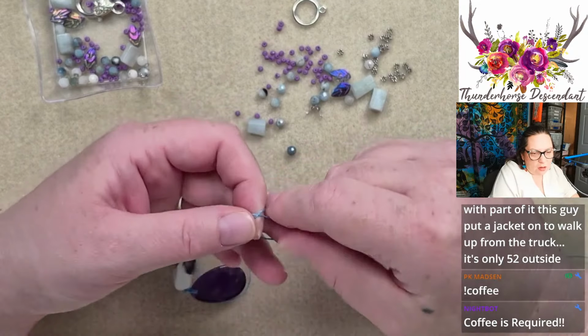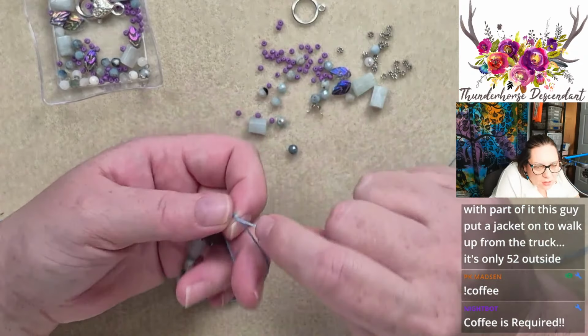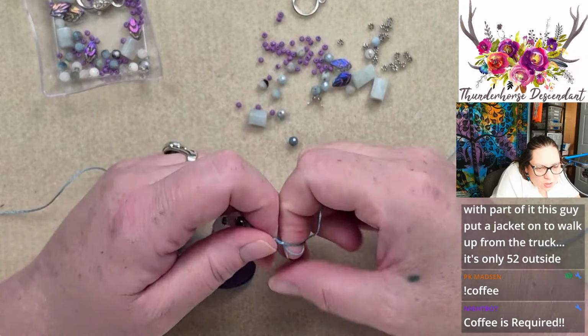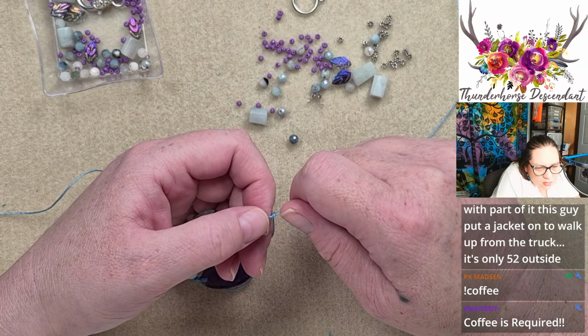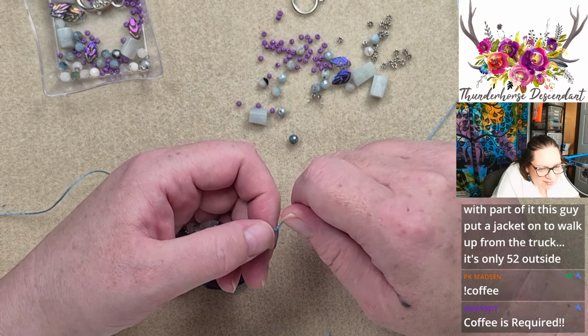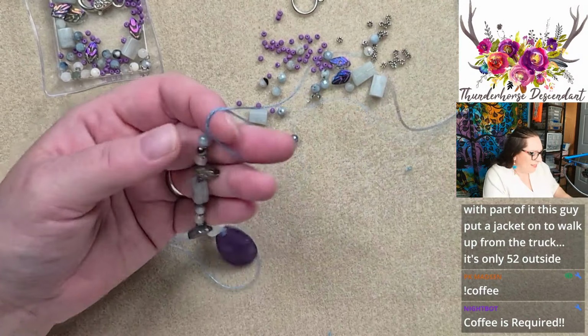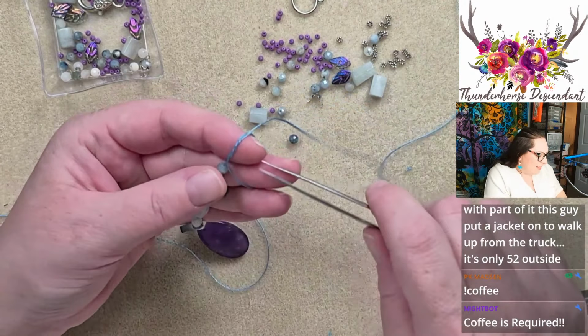Coffee is required. I ordered an outfit for my husband's Christmas party, and UPS just showed up with part of it. Yeah, 52 degrees. Well, I'm not going to say too much about it because I was wearing my coveralls this morning on the hill. Although it was 29 degrees.